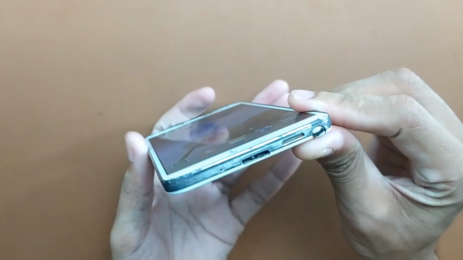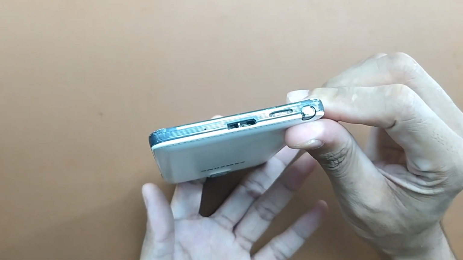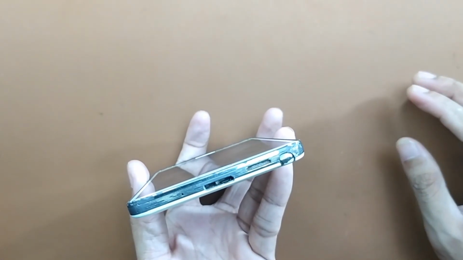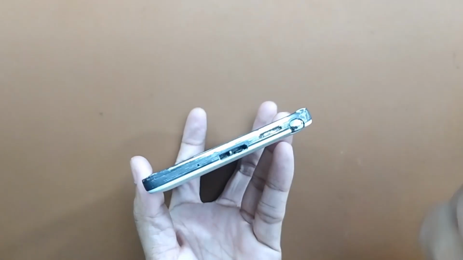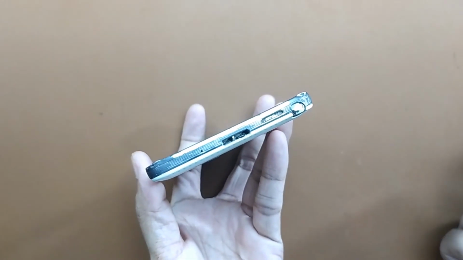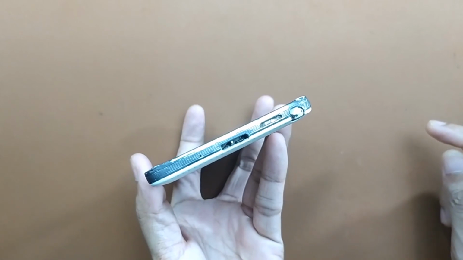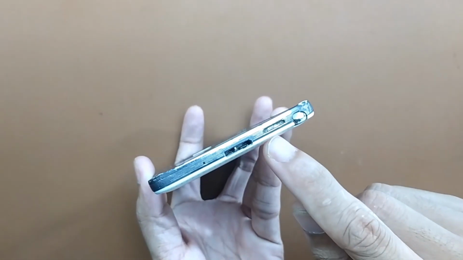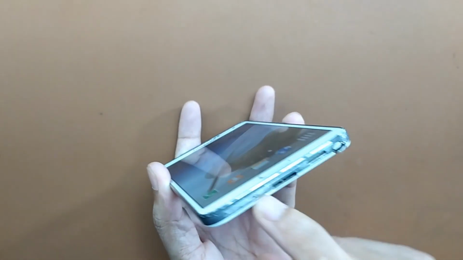And at the bottom we have a pretty weird micro USB slash some kind of 3.0 port. You can use micro USB here without any issue, but if you want a faster data transfer rate, then you can use the whole port here. Pretty useless, I think. And we have a speaker here, one microphone, all on this side.